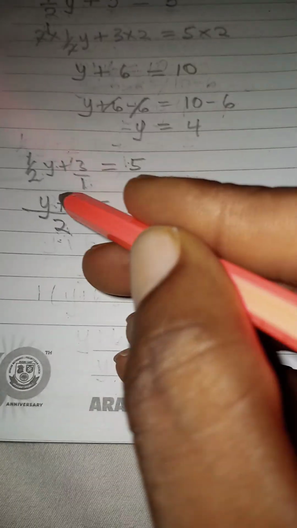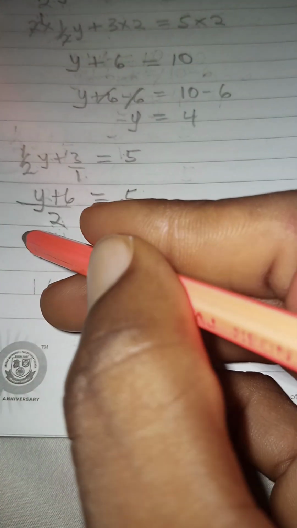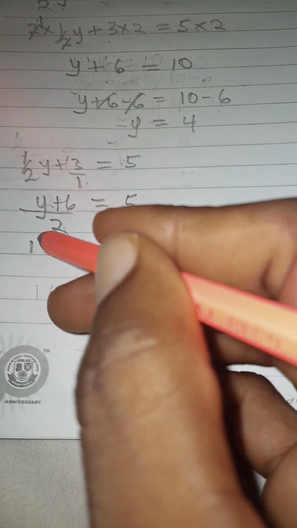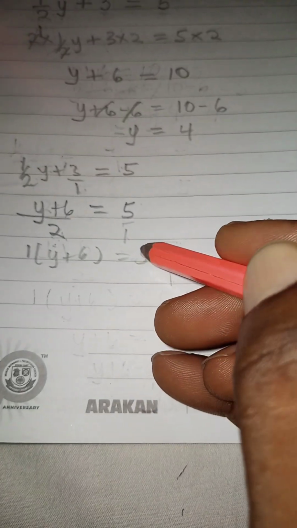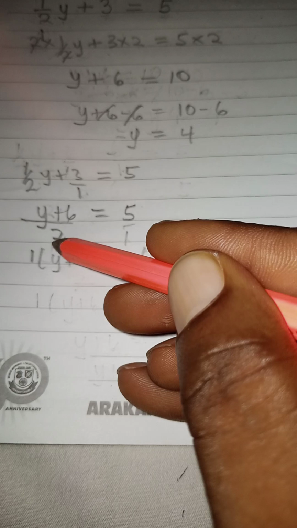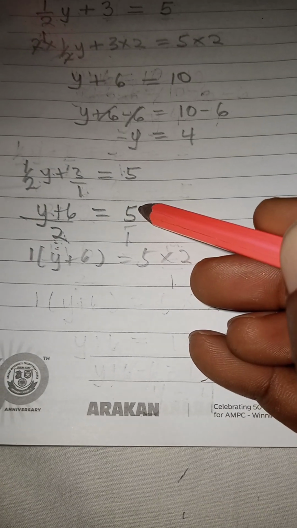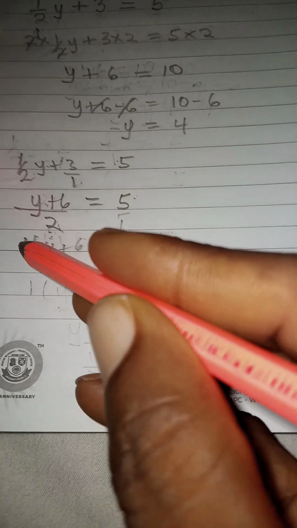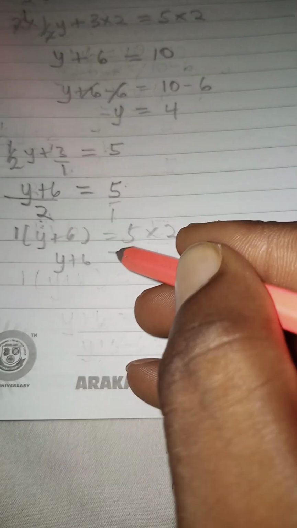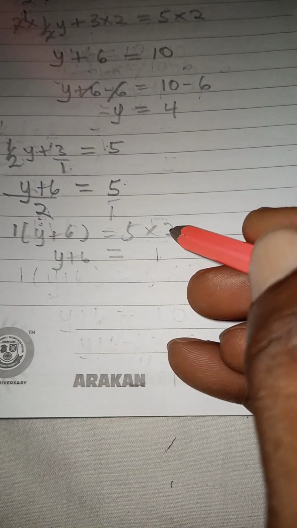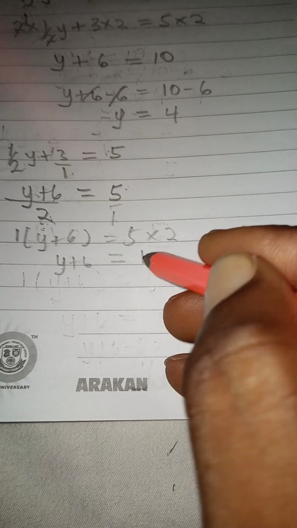So this 1 multiplied by y plus 6, and this is going to give us y plus 6, which is equal to 5 multiplied by 2. So this 2 multiplies the 5 here, right? Now we know any number multiplied by 1 is the same thing. So 1 multiplied by y plus 6 will give us back y plus 6 as it is, which is equal to 5 multiplied by 2, which is 10, right? So 10. We know what to do from here.